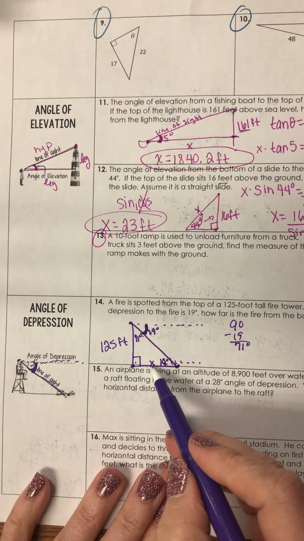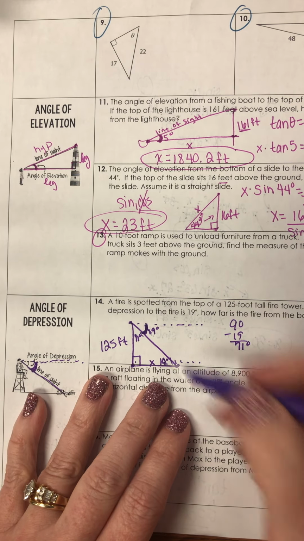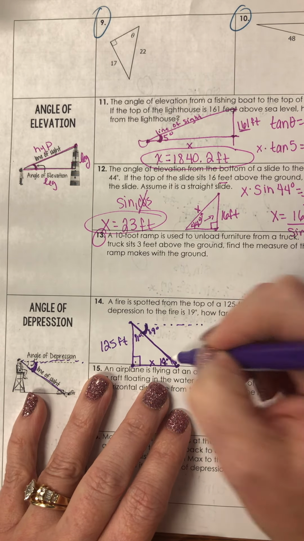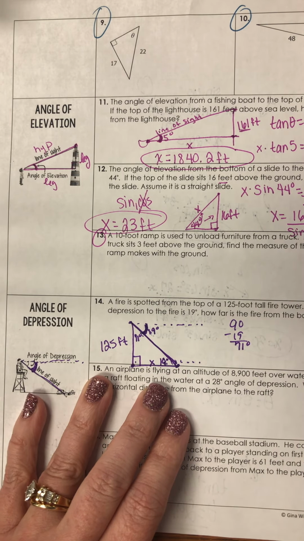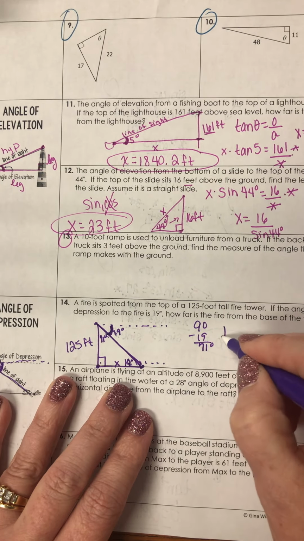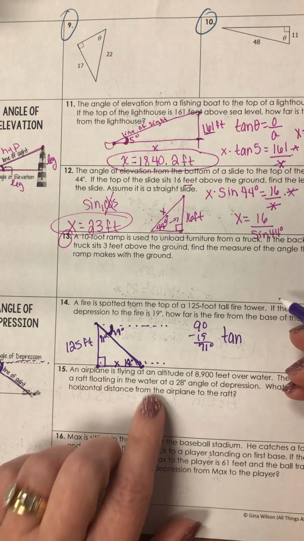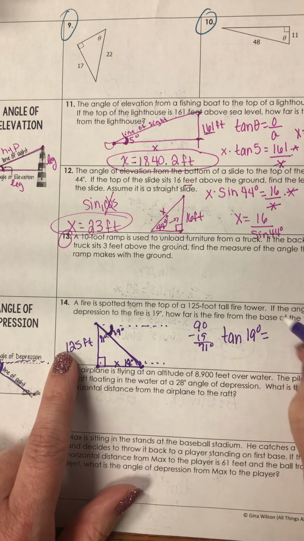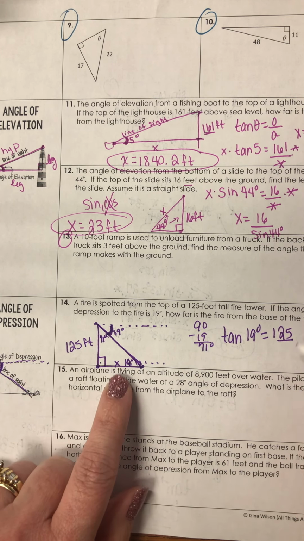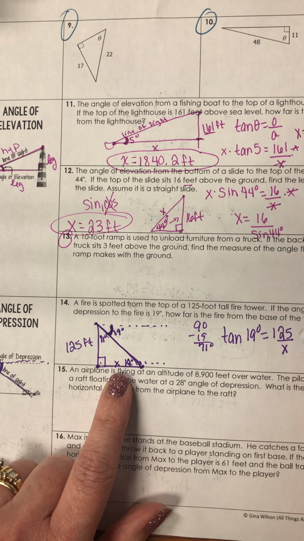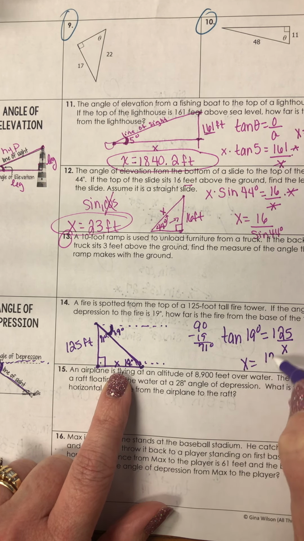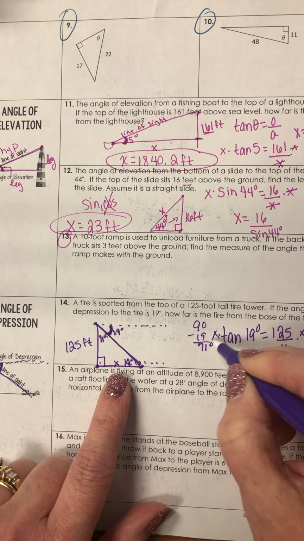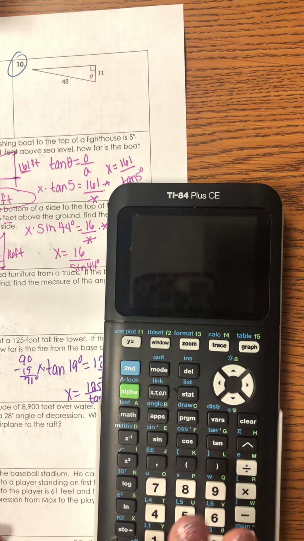Okay, so to find this measurement, let's figure out if we have a hypotenuse. The line of sight is the hypotenuse, and we don't have that measure, and we're not looking for that measure. So that tells me we're looking for tangent. So the tangent of 19 degrees is equal to the opposite over the adjacent. So once again, x is going to be 125 over the tangent of 19, because we'll multiply both sides by x and then divide by the tangent of 19.